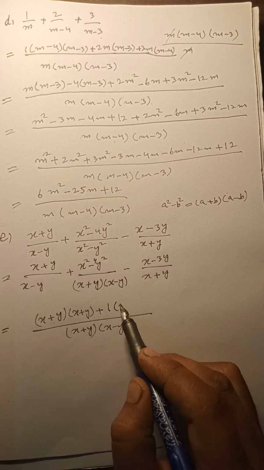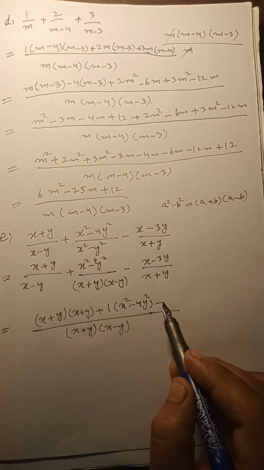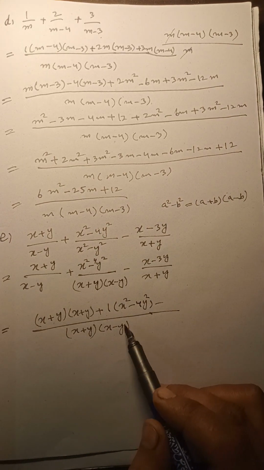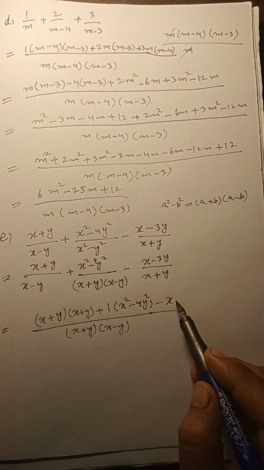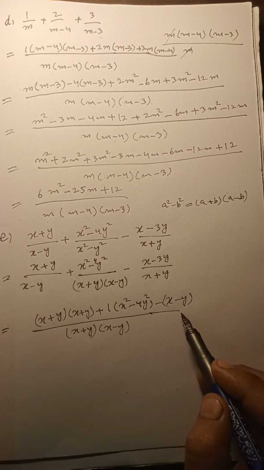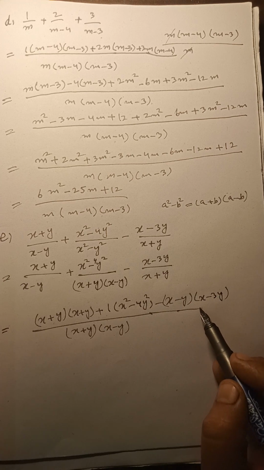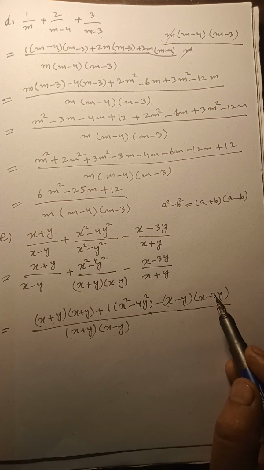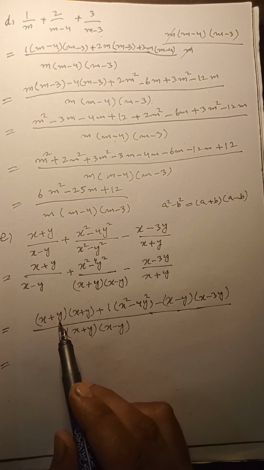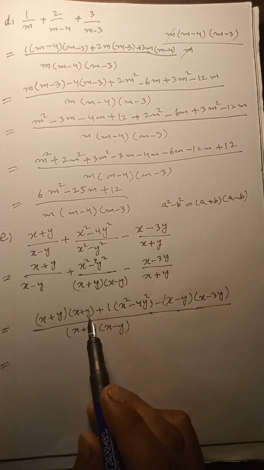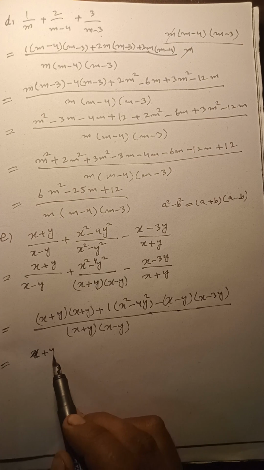When we divide this by this, the answer is 1. We will write 1 here, and x square minus 4y square, and from here this minus sign, you divide this by this, x plus y will cancel and this will remain. So we will write x minus y here, and x minus 3y here. Whatever you write first, this or this, it doesn't matter.